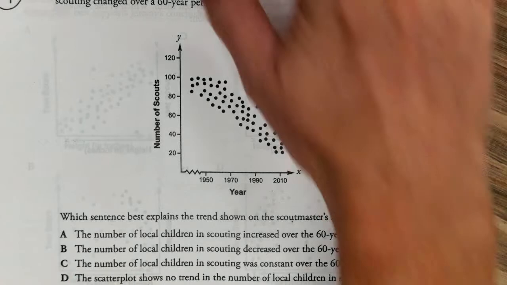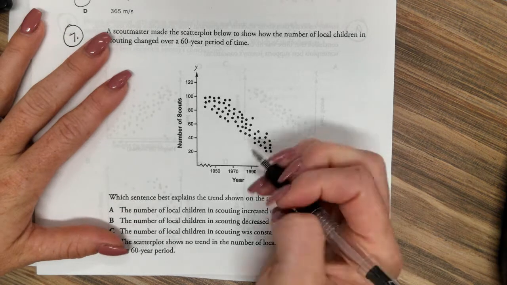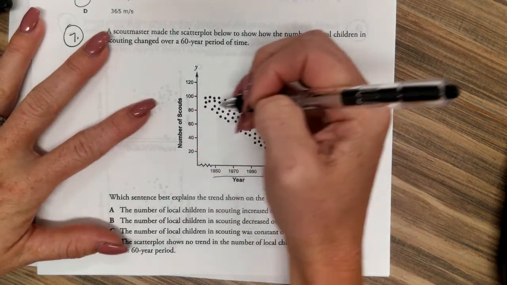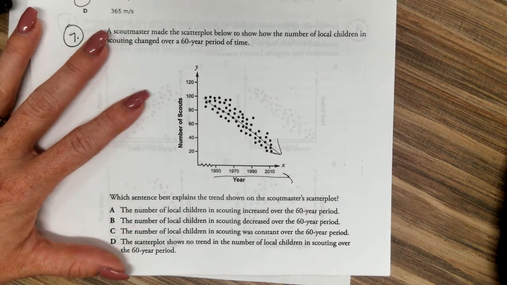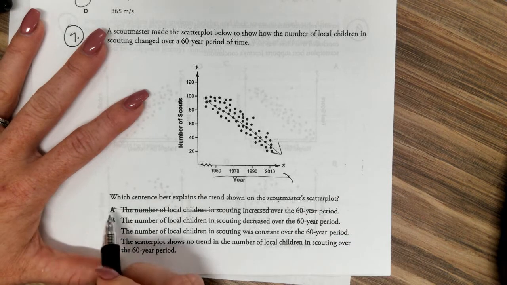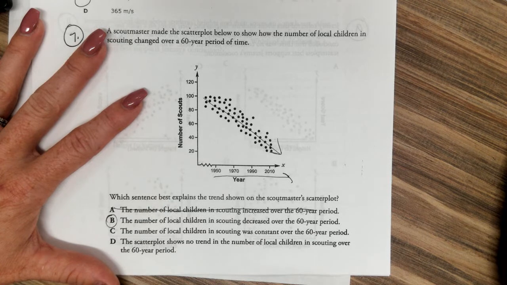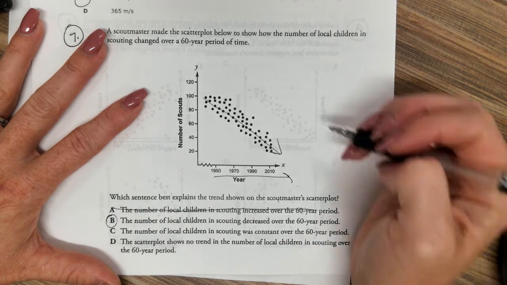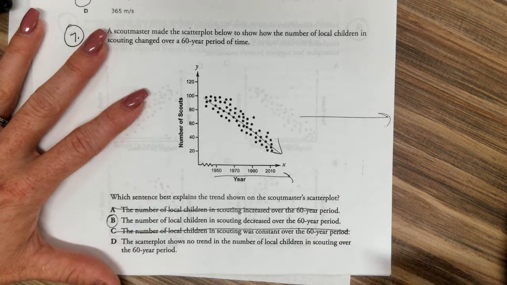Number 7, do I need a trend line or did they just want me to interpret it? Interpret it. So what's happening as the year goes up, what's happening to the number of scouts? It's going down. A says the scouting was increased. No, because it wasn't going up. B says the local children in scouting decreased. That's your answer. C said it was constant. If it was constant, guys, it would be a straight line going like that. And D said no association, which is not true.